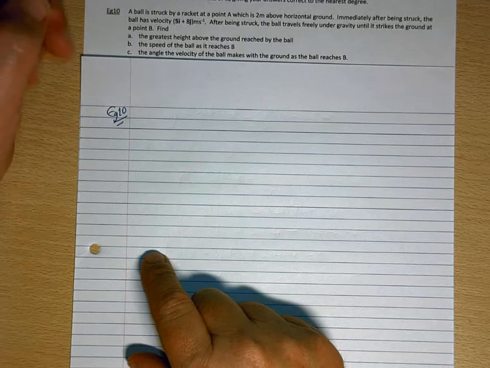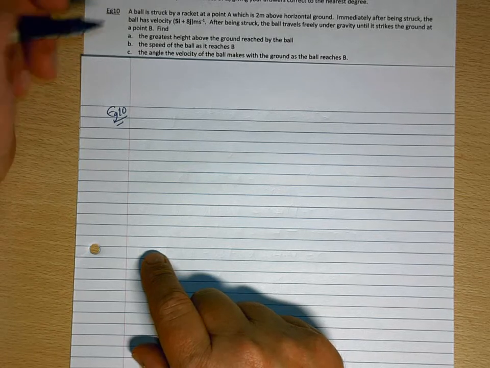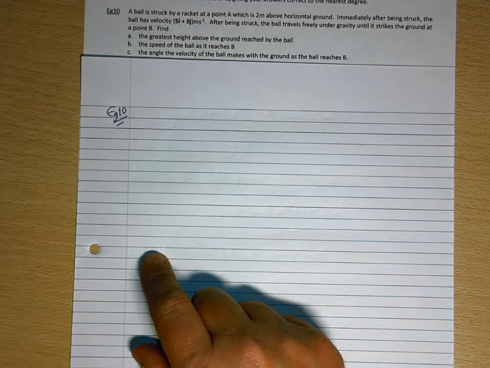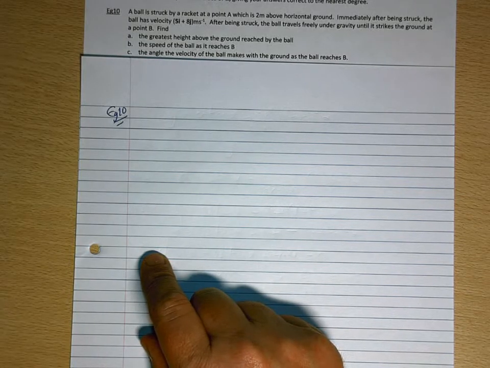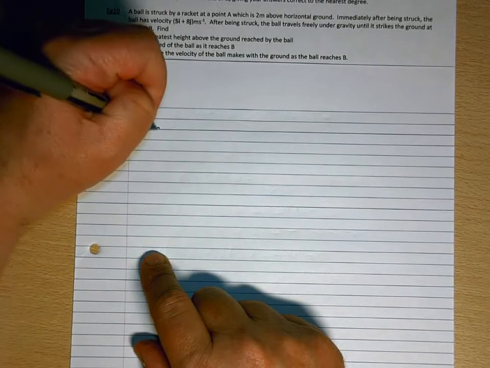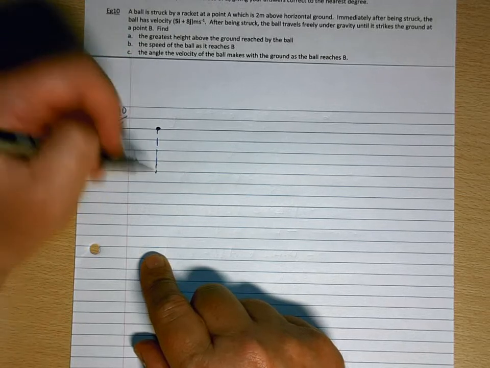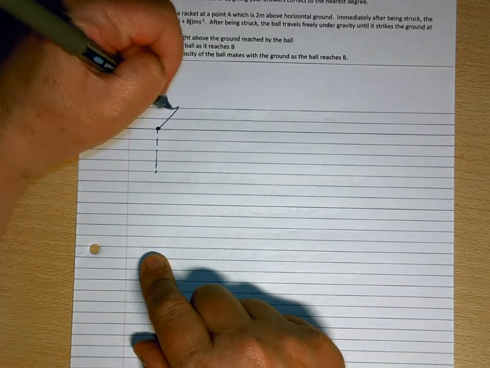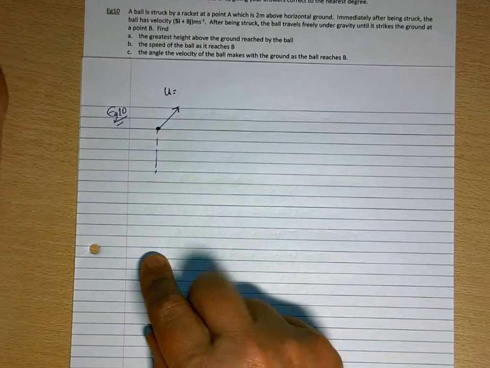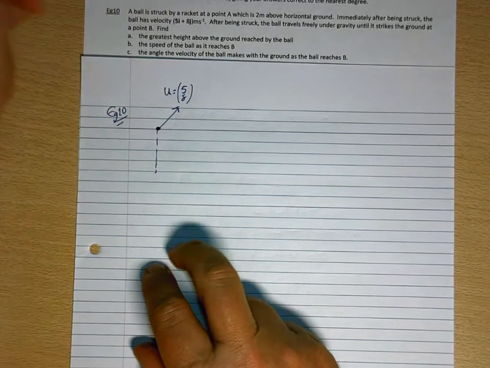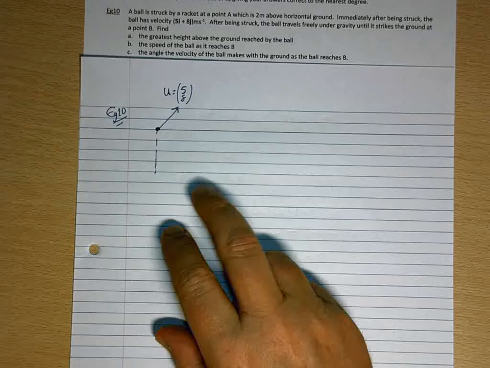So a ball is struck by a racket at a point A, which is 2 meters above horizontal ground. Immediately after being struck, the ball has velocity 5i plus 8j. After being struck, the ball travels freely under gravity until it strikes the ground at a point B. So we've got this point above horizontal ground, and it's being struck with a velocity of 5i plus 8j. So the horizontal component is 5, the vertical component is 8.